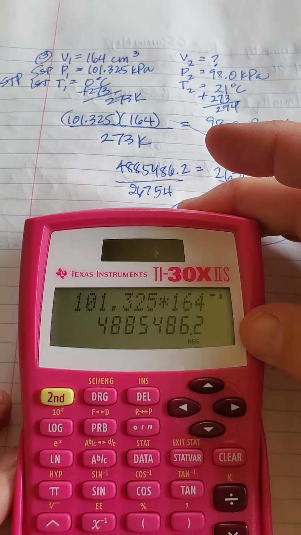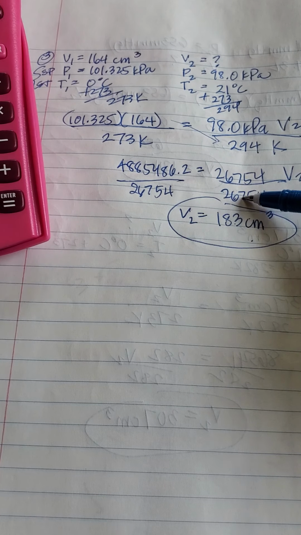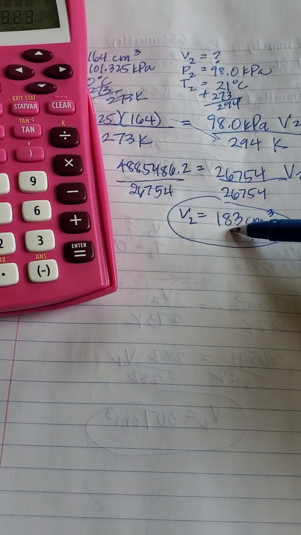So if you can do it without writing these steps out, you're more than welcome to, but you want to make sure you know what you're doing. You're getting it correct is the most important part.